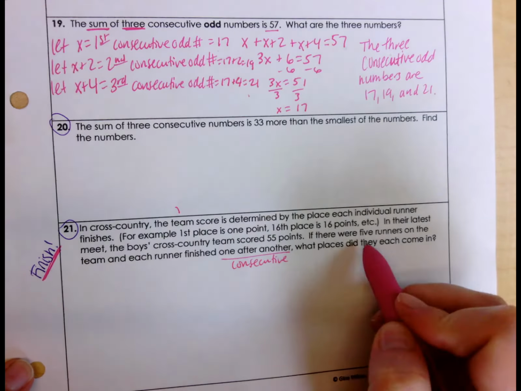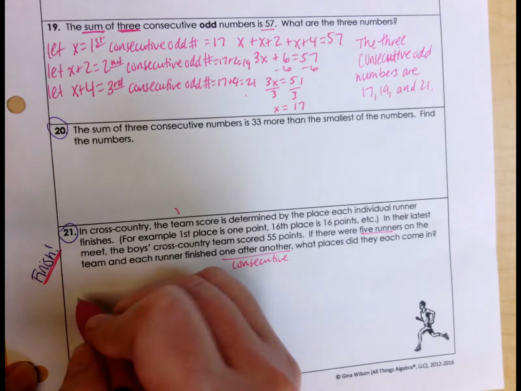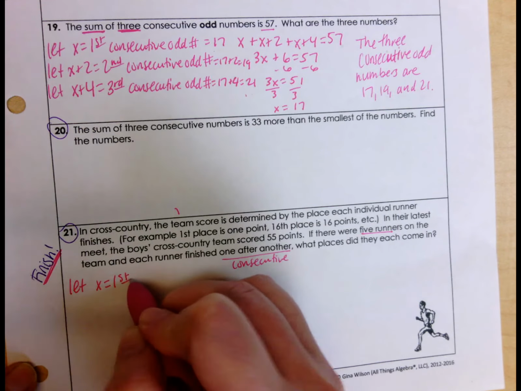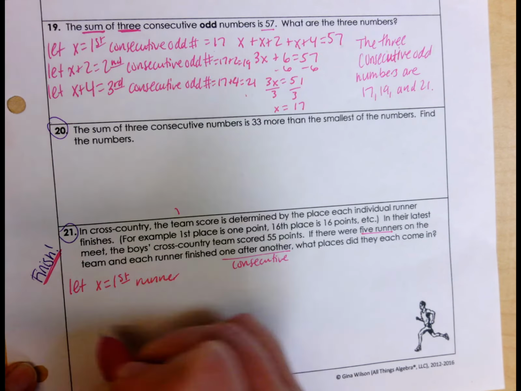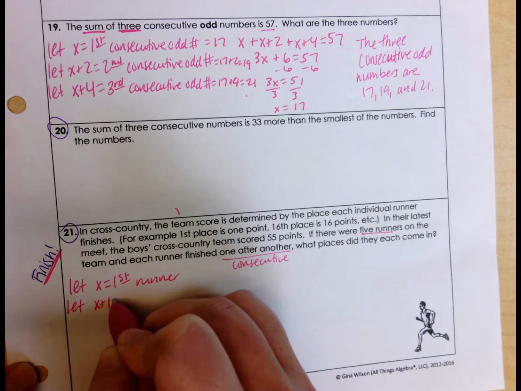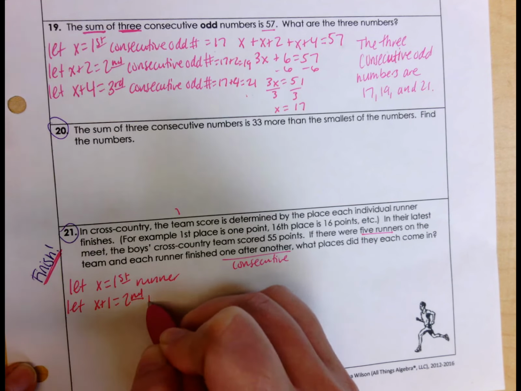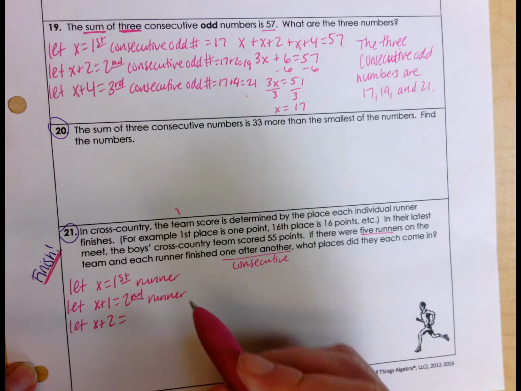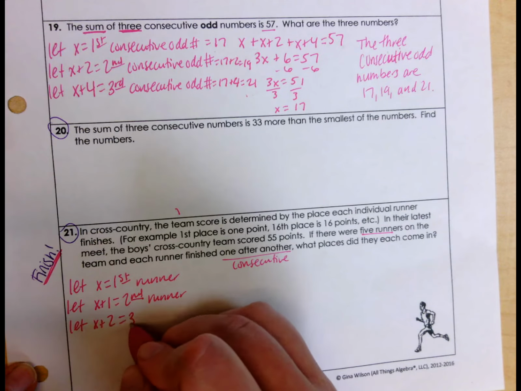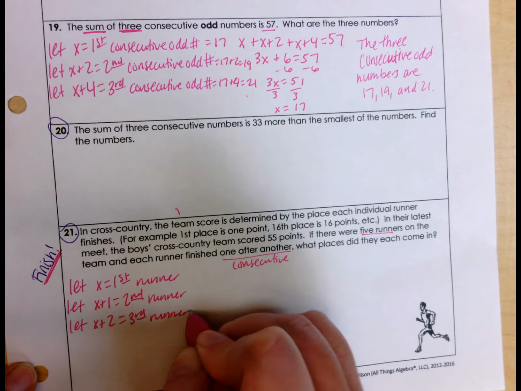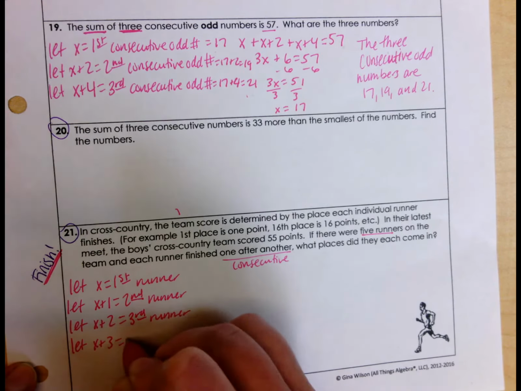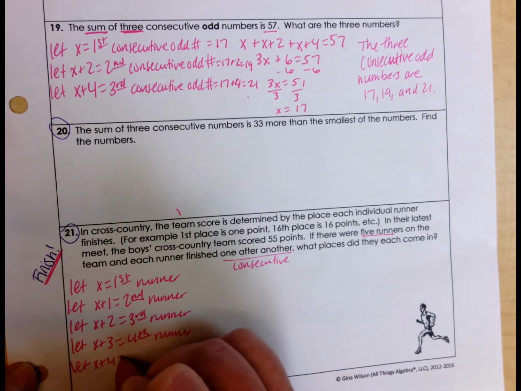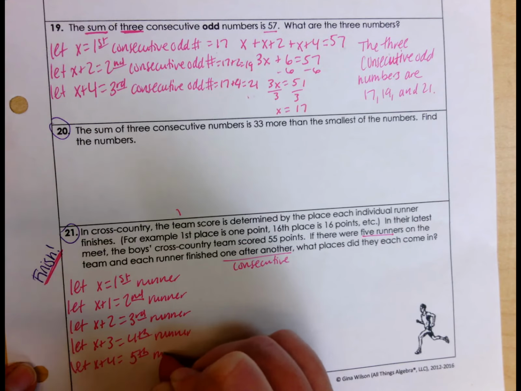So we are looking for 5 consecutive numbers. So let x equal the first runner. The next one would be x plus 1 to equal the second runner. The third one is going to be x plus 2. Okay, we're going consecutive. That's the third runner. x plus 3 is the fourth runner. And x plus 4 is the fifth runner.